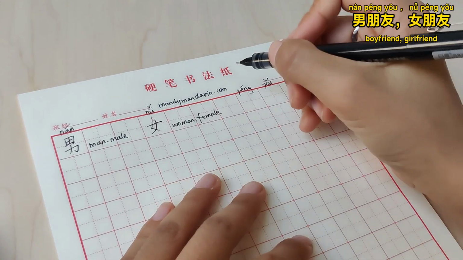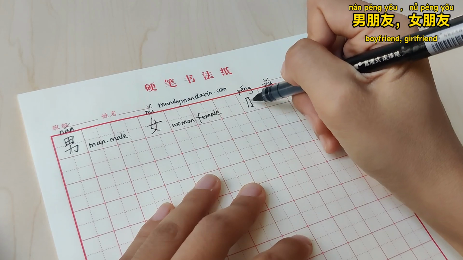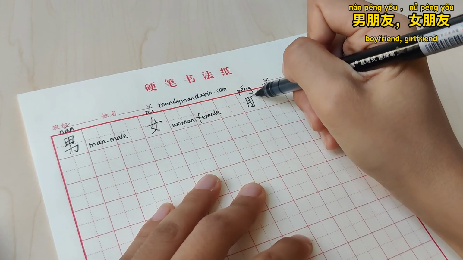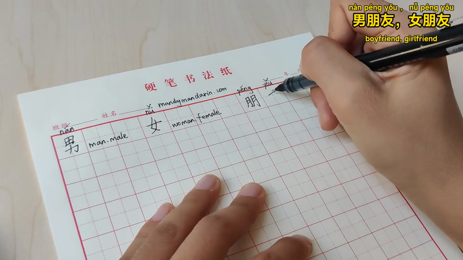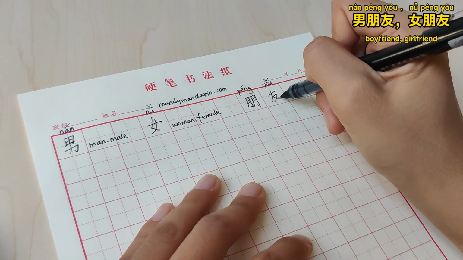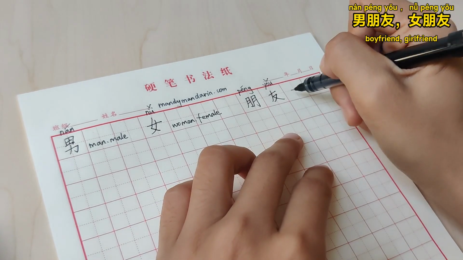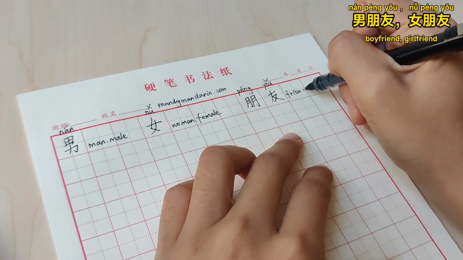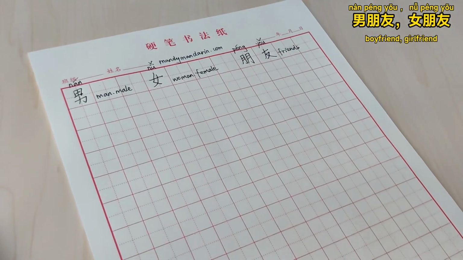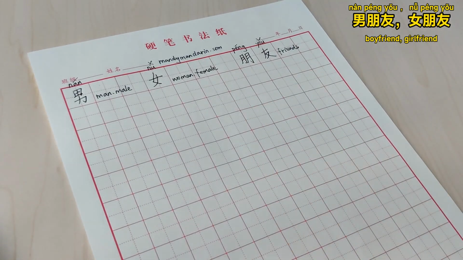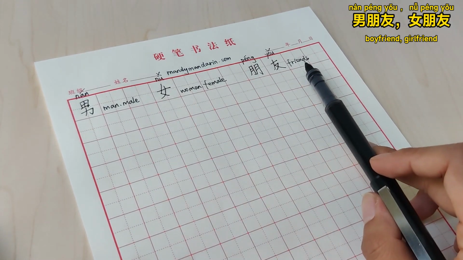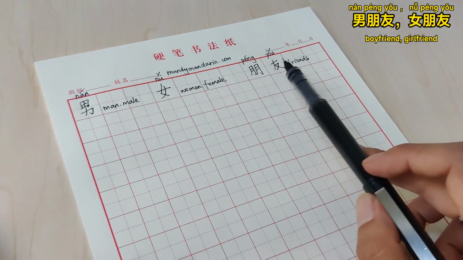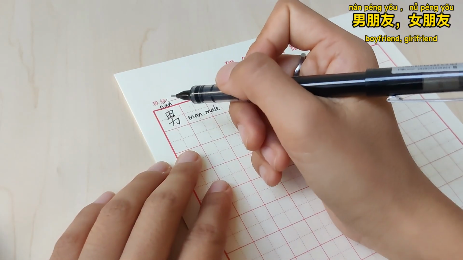朋友, that is 月 on the left, 月 on the right. And 1, 2, 3, 4. 朋友, which means friends. Okay, so with all these words, we can make boyfriend and girlfriend. So boyfriend will be the male friend. 男朋友.